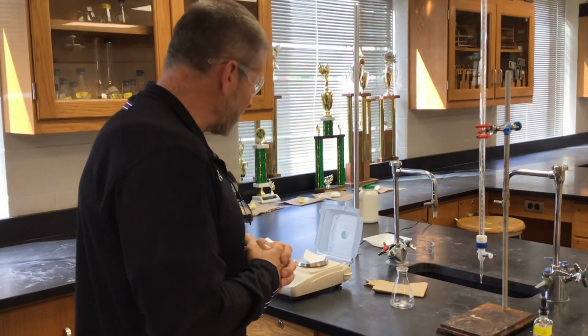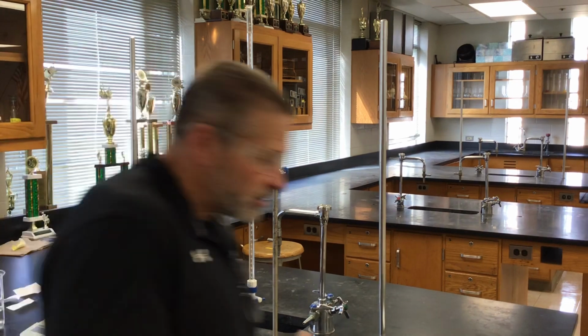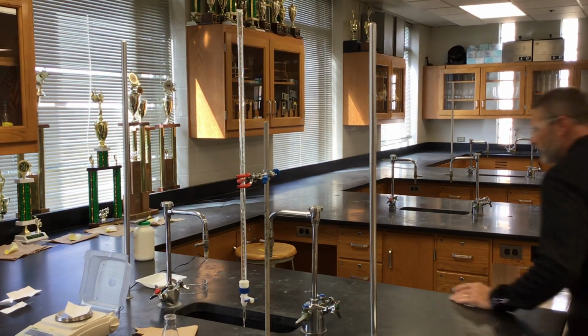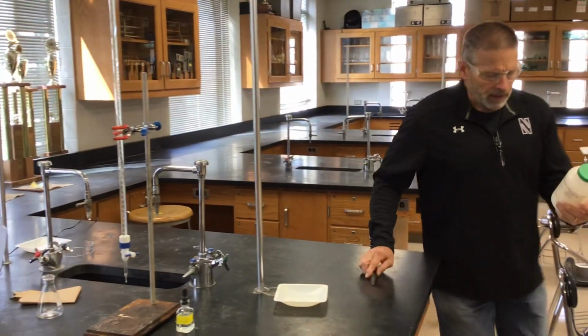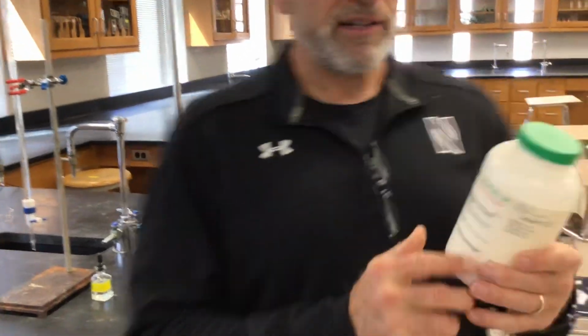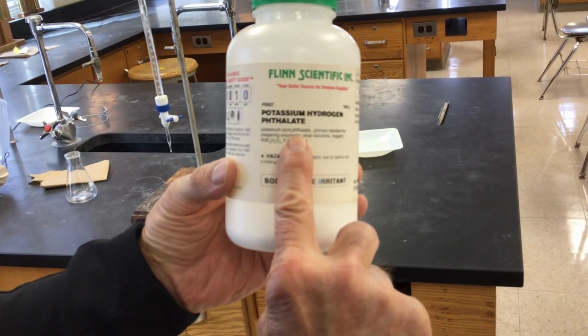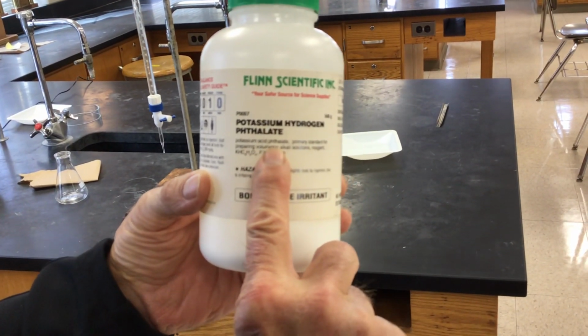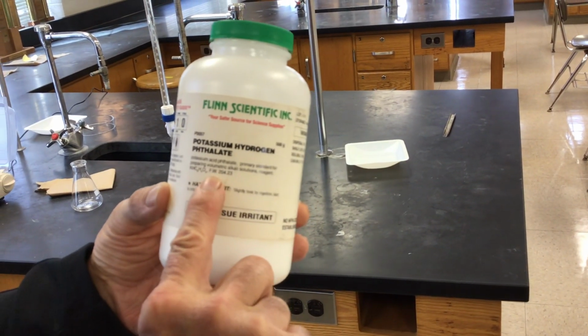Now, how are we going to standardize? Standardizing is trying to determine the concentration of the sodium hydroxide in that burette. So what we're doing is using a primary standard acid to help with this. The one we're using is potassium hydrogen phthalate, KHP for short.